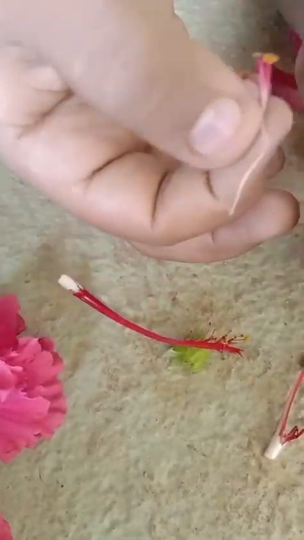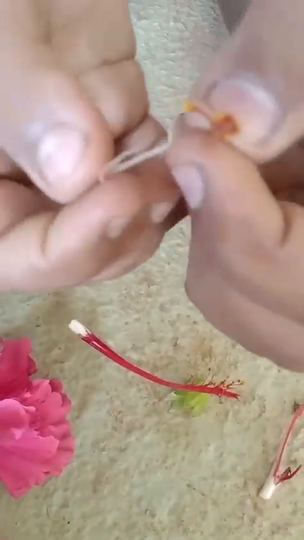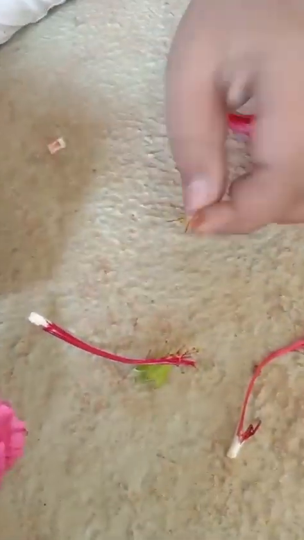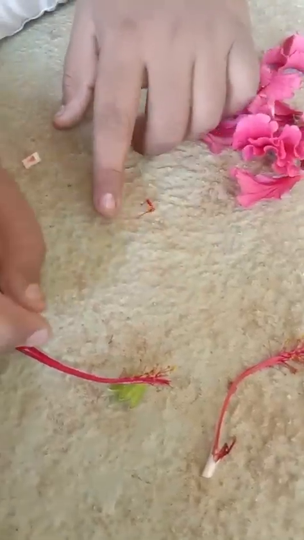Stamen is nothing but the filament and anther together. Now pistil. Pistil means the stigma. Here is the stigma. This part where the pollen grains land is called stigma, and the stigma is connected to the pollen tube which carries the grains to the ovary, that is pistil.